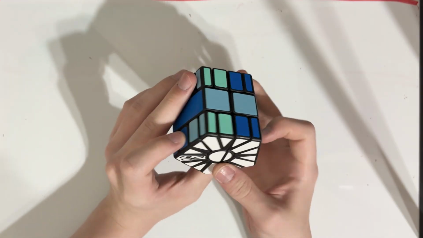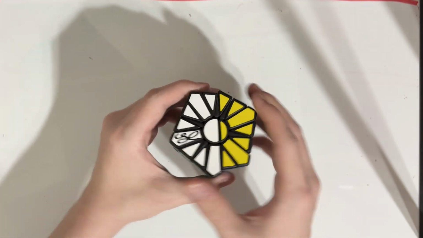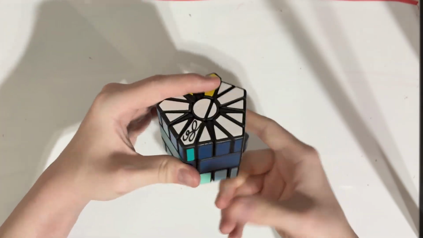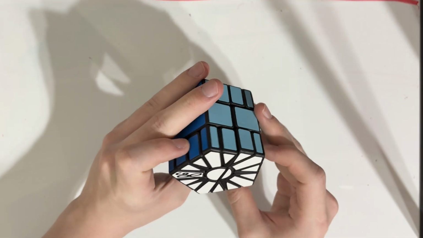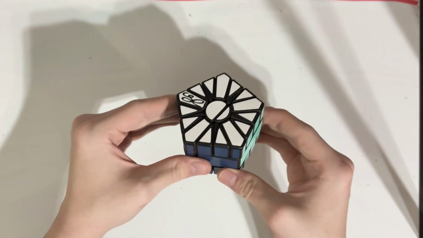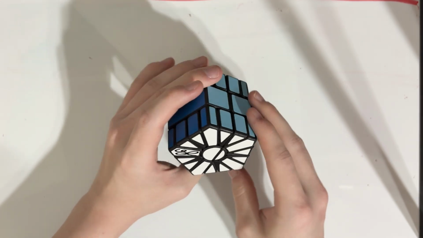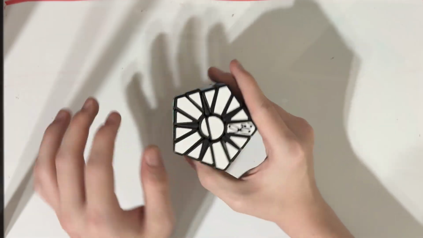And it swaps these pieces. And then if you do the same but the other way, it swaps these pieces in the front. But because you can swap these pieces and these pieces, that means you pretty easily have a 3-cycle for both the left sides of edges and the right sides of edges.